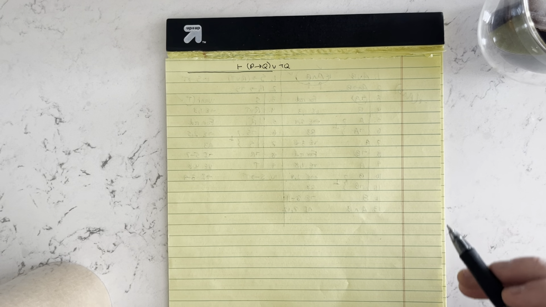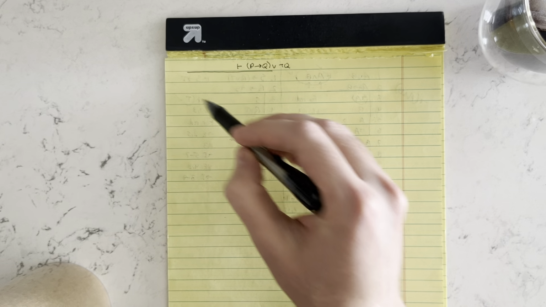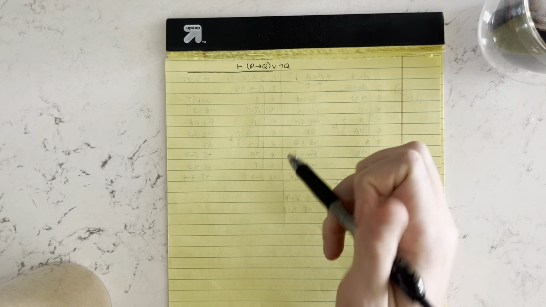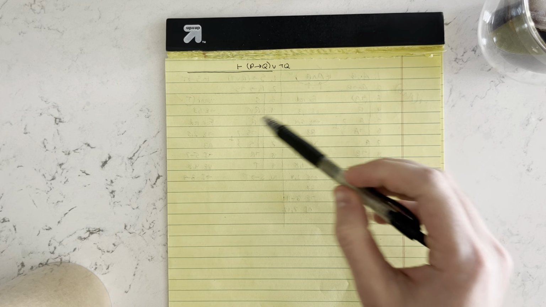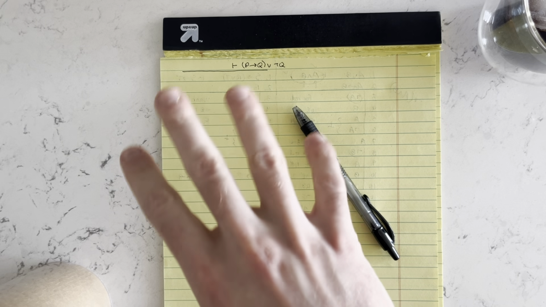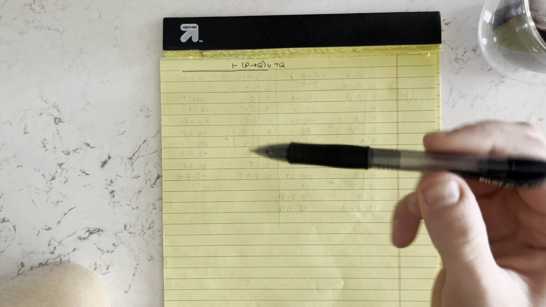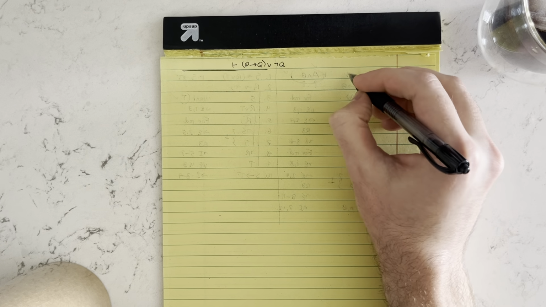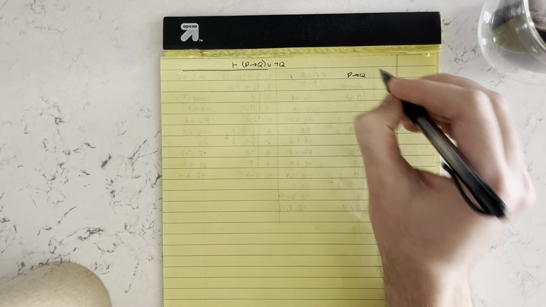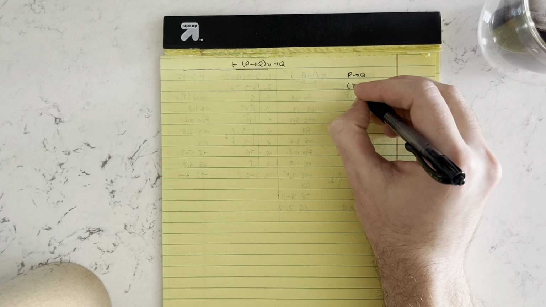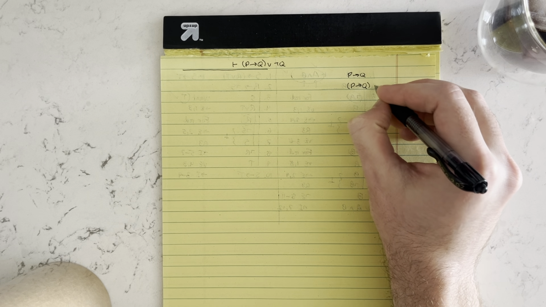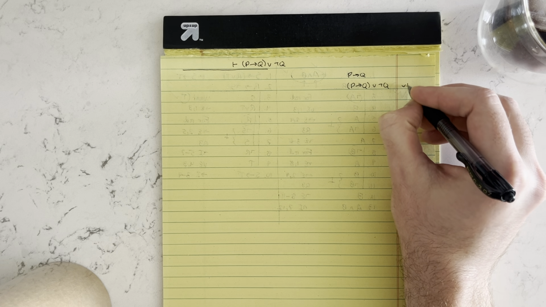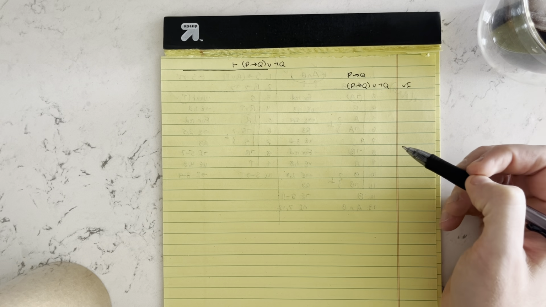P implies Q or not Q, and we have literally no information. We have no premises. We're just asked to show that this is true. So let's think about strategy a little bit here. We could try to prove the sentence P arrow Q, and then use or introduction to get our result, right?